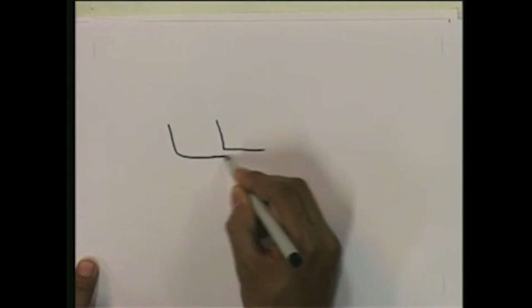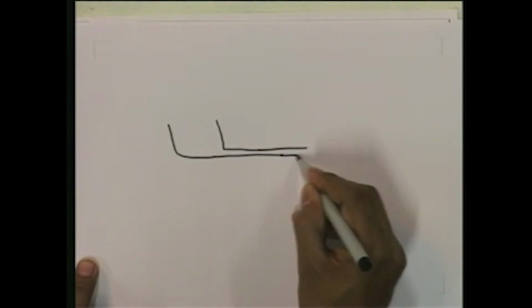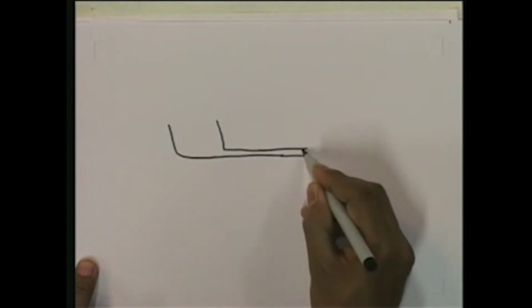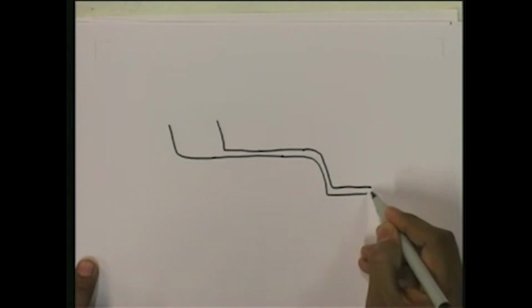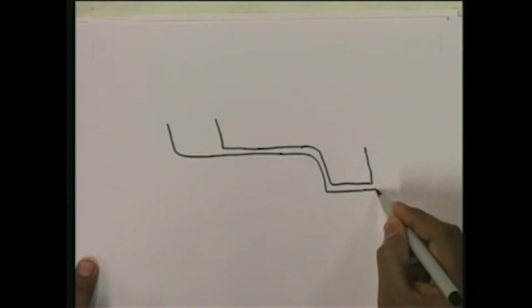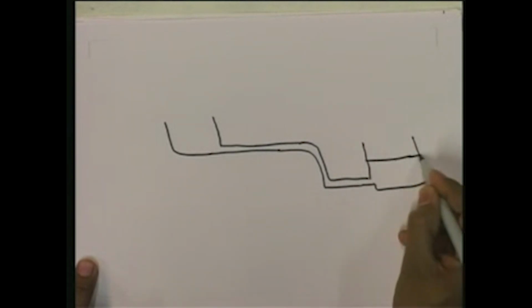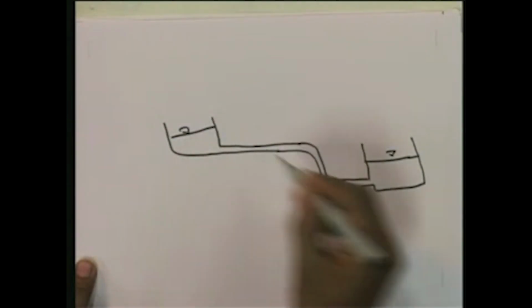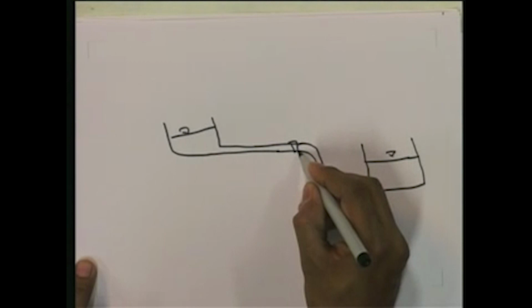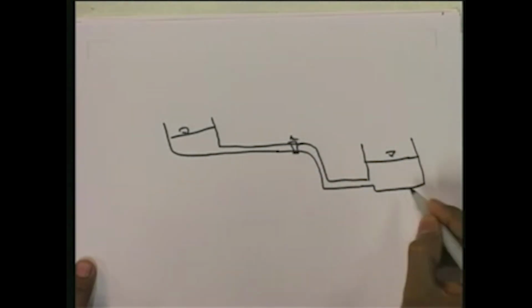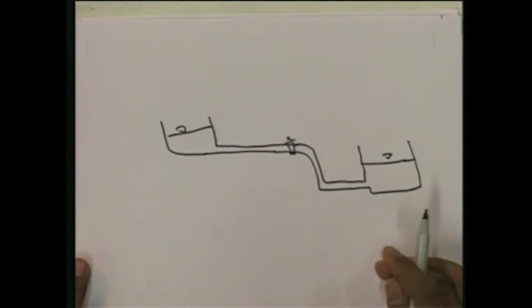let us assume a pipe flow system starting from a tank, and then it is going to another tank like this. Say for such a system, if there is a valve or a bend, and exit losses, entrance losses like this.